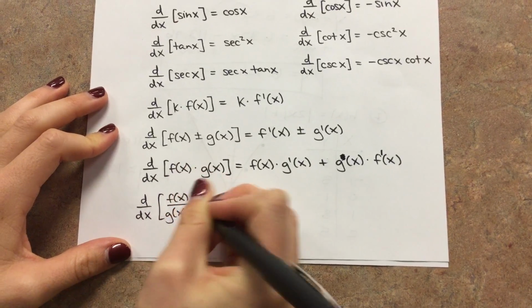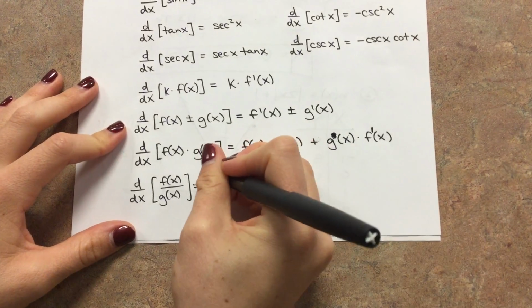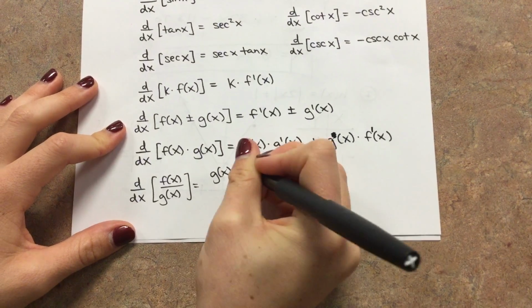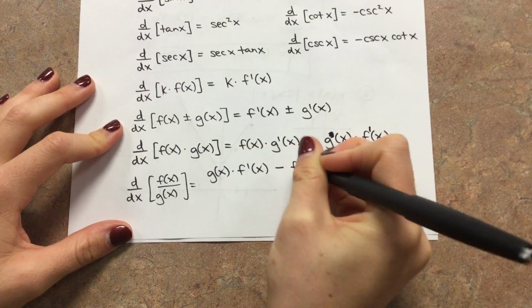Low-D high. Get your Swedish accents right. All right, so we have low-D high, so g times f prime minus high-D low.